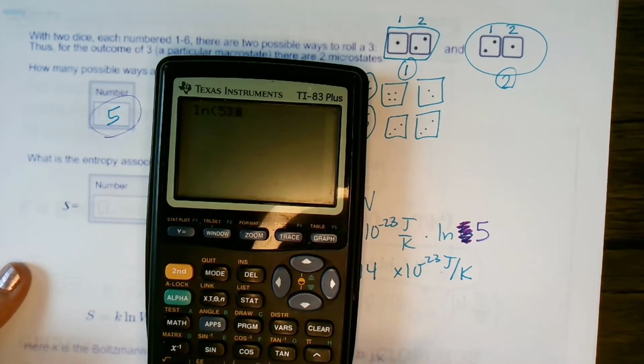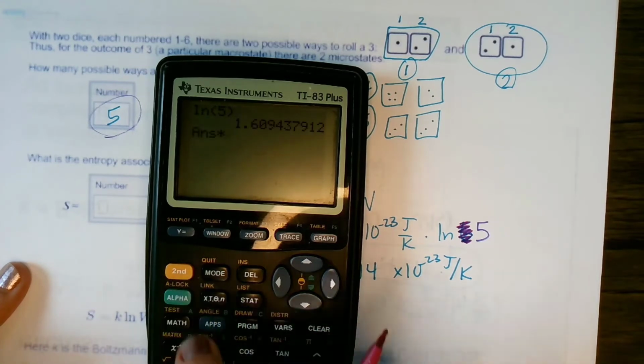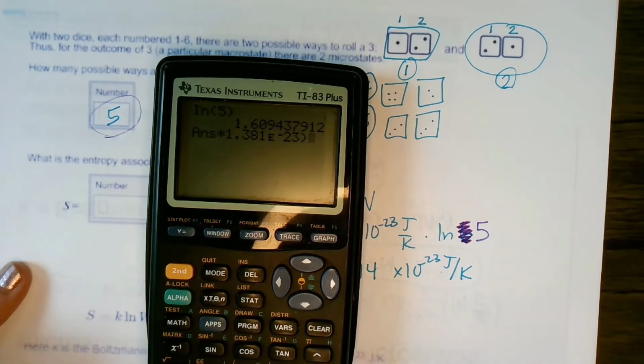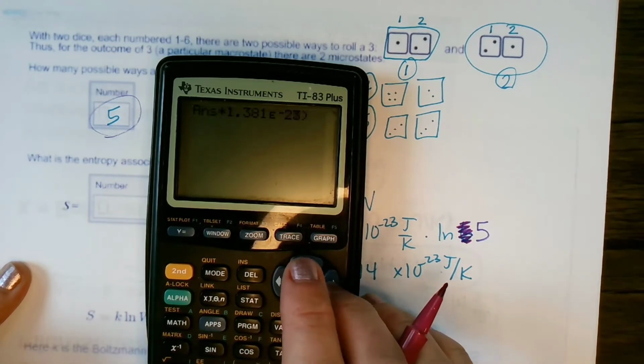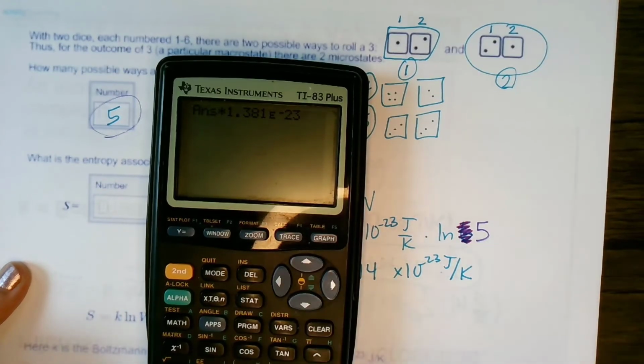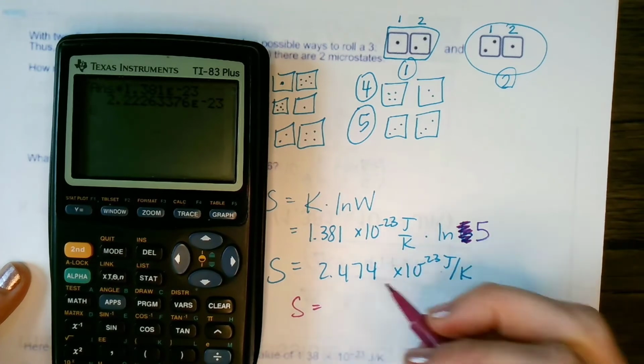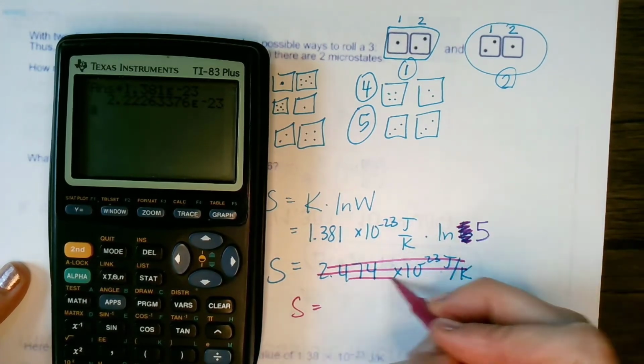All right. The natural log of 5 times 1.381 times 10 to the negative 23rd. Oh shoot, what did I do? The negative 23rd, 1.381. There we go.